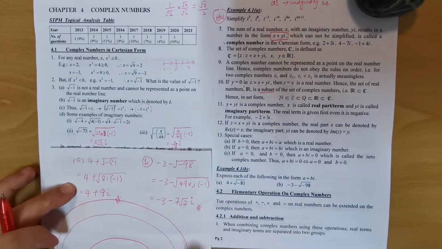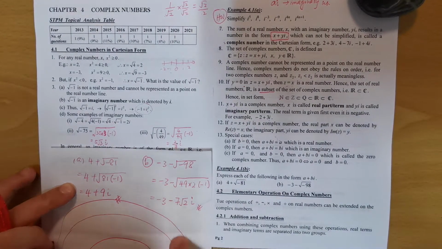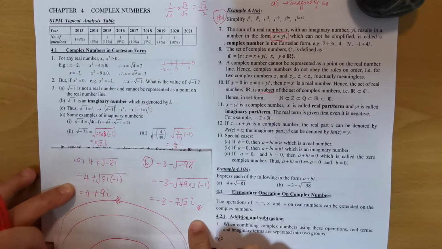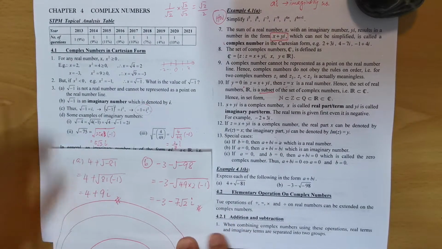So I hope it's very clear. Can see, right? Okay, alright.